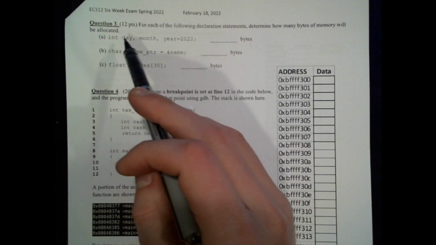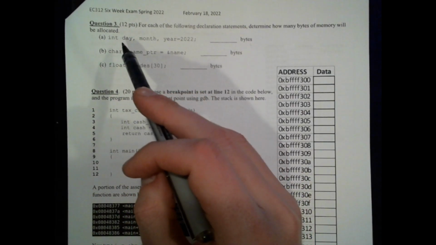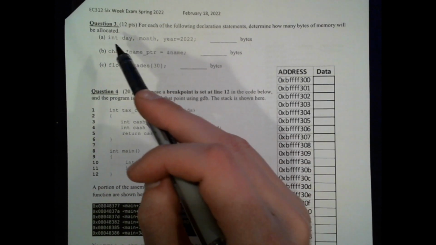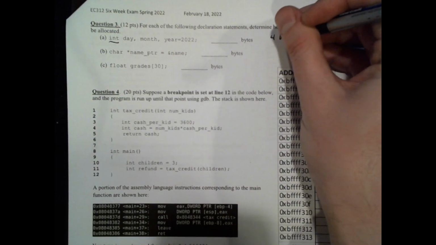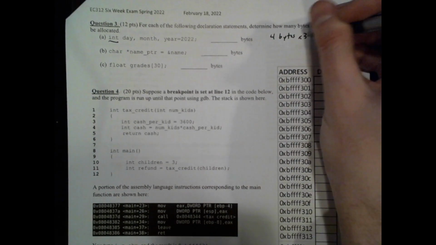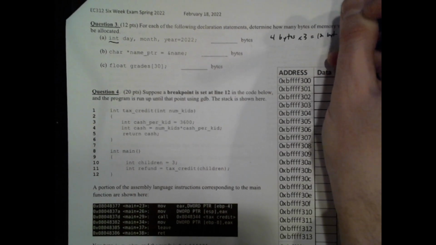So for the first one, we have int day, month, and year, keeping in mind that we can declare multiple variables on the same line. They all have the same data type, so these are all ints. And we have 3 of them. Ints are 4 bytes. And we have 3, so that's going to be 12 bytes total. So that's 12 for the first one.